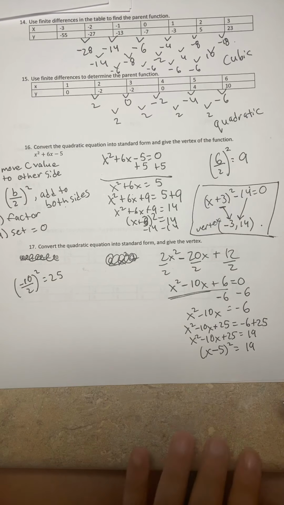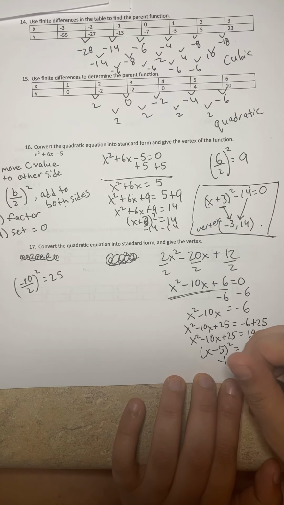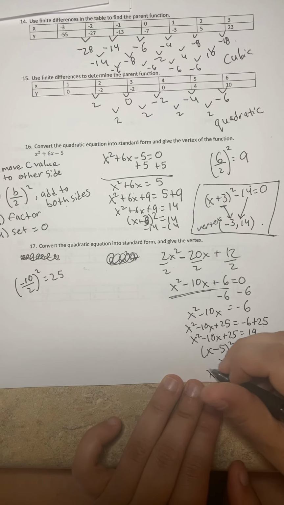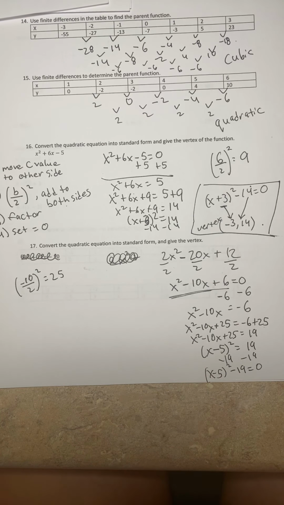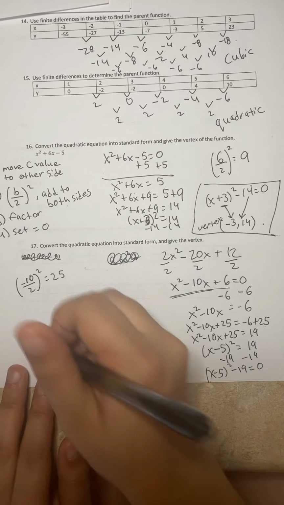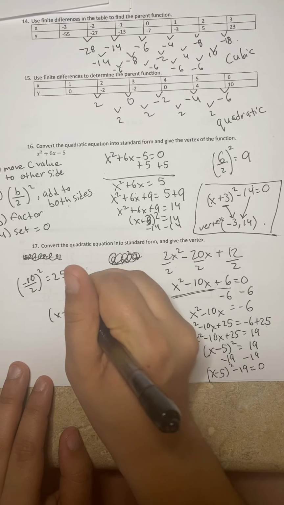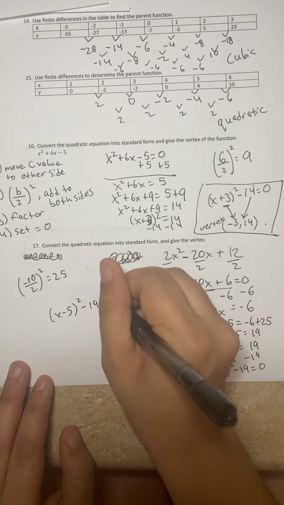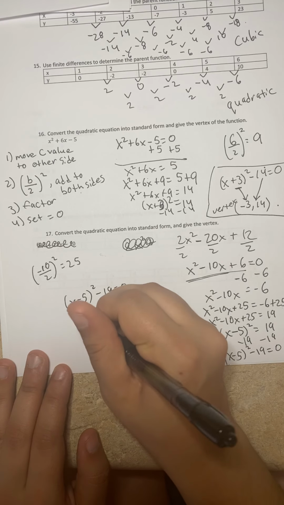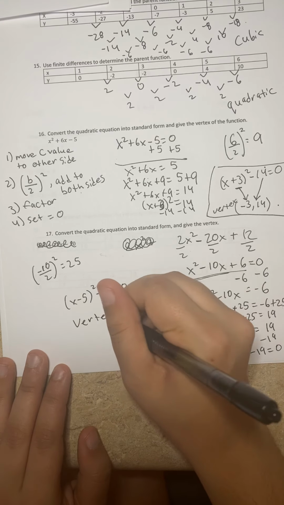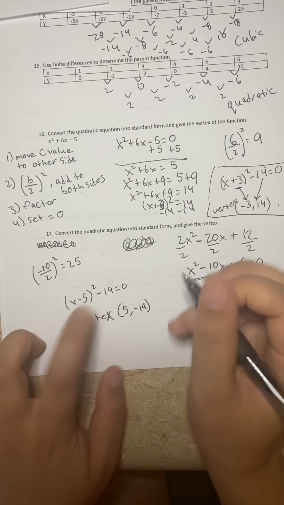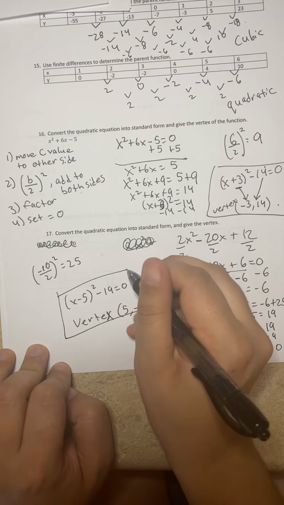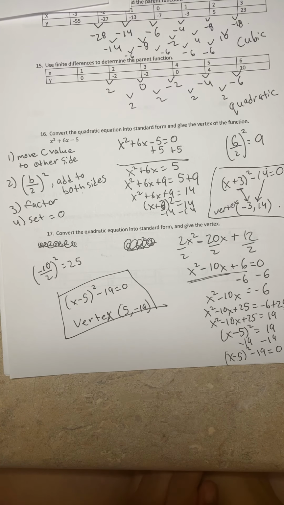And then the last step is set it equal to 0. So I'm going to subtract 19. So x minus 5 squared minus 19 equals 0. And that's the vertex form of my equation. Okay, so x minus 5 squared minus 19 equals 0, which means that my vertex is at positive 5, negative 19. Because remember, you take the opposite of your x value there. So positive 5, negative 19.